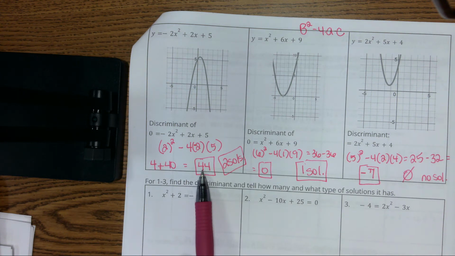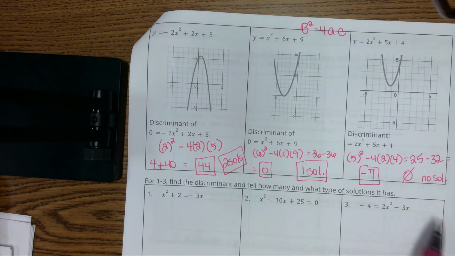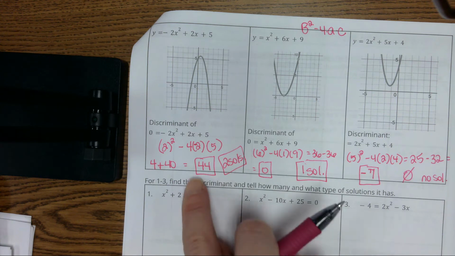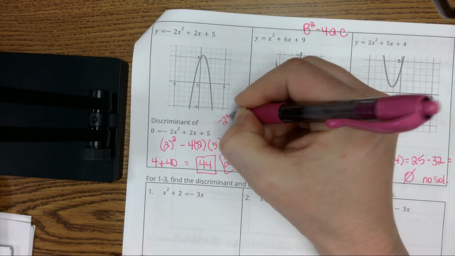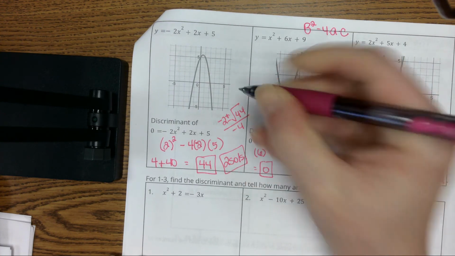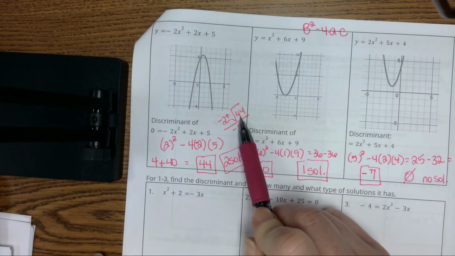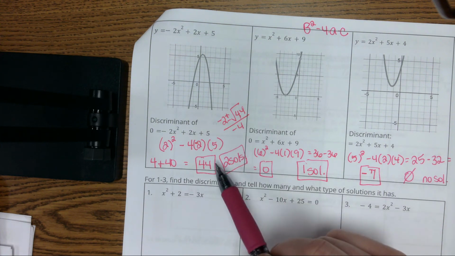If I asked you to find them now, it would be pretty quick because I already know this number. It would be negative 2 plus or minus root 44 over negative 4. Do you see how when you'd get this number here, you'd do a plus and then a minus and you'd get 2 answers? That's what I mean.